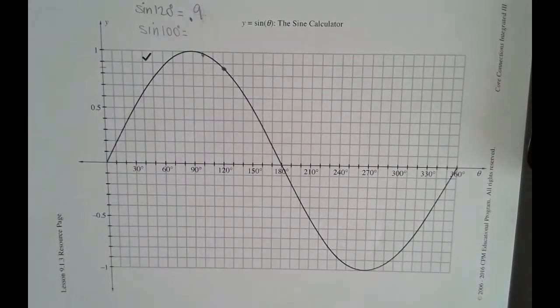If you want to use a calculator also, go ahead, but I want you to start by finding the height on the sine graph before you go to an actual calculator and just type in the numbers, because I want you to have some understanding of the meaning of the numbers.